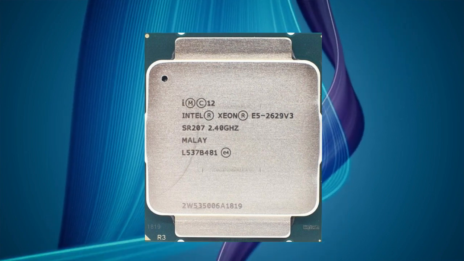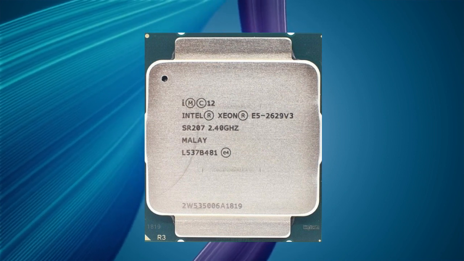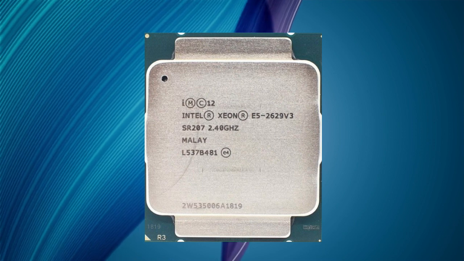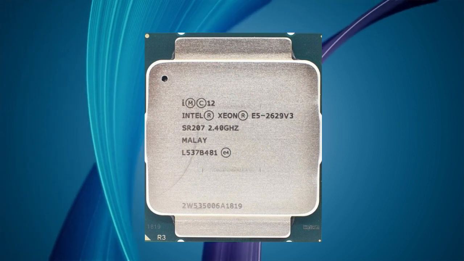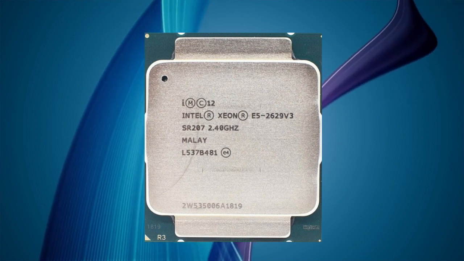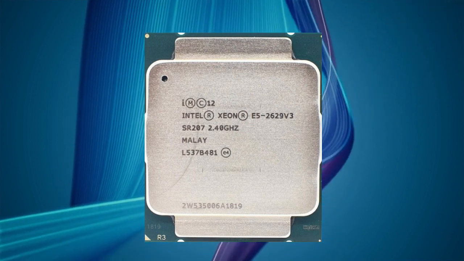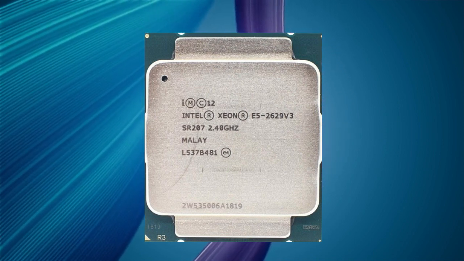The E5-2629 V3 is a 64-bit, 8-core processor with a clock speed of 2.4 GHz and a thermal design power, TDP, of 85 watts. In this article, we will dive into the specifications of the Intel Xeon E5-2629 V3 CPU and discuss its performance and features.